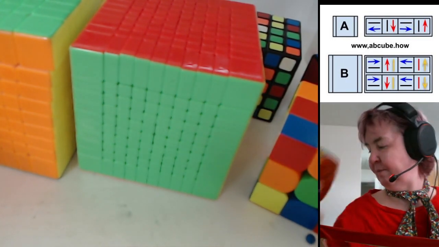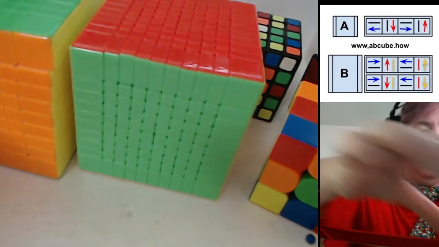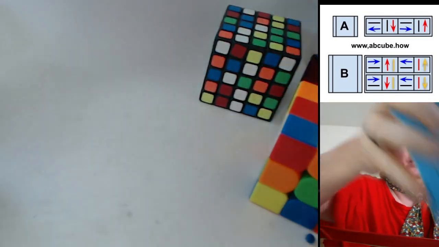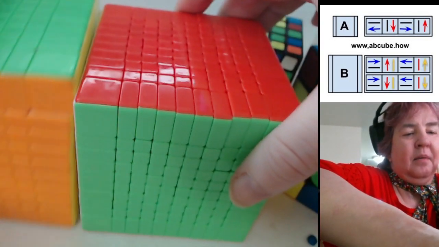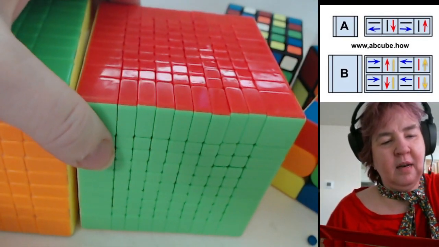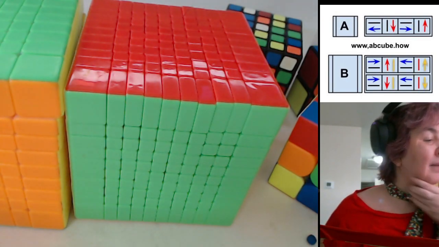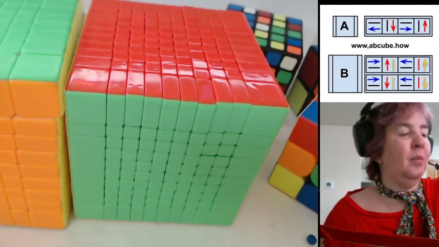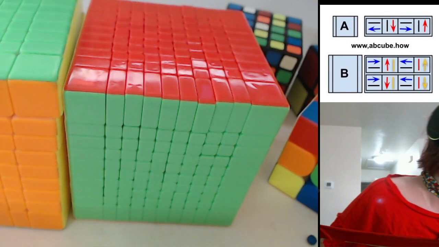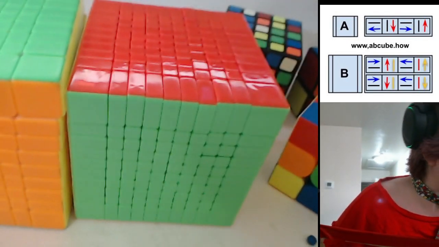But this is my 11. And these are my 10 and my 9. The 10 is actually smaller than the 9. But I've got more than one of each all the way down to 1. But I do have the 1x1s as a novelty item.